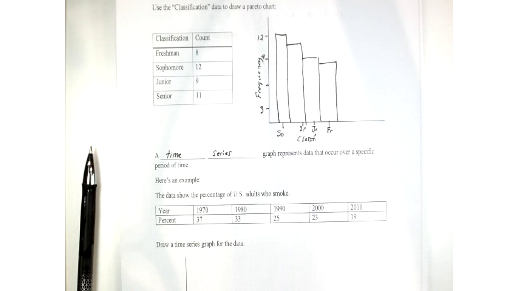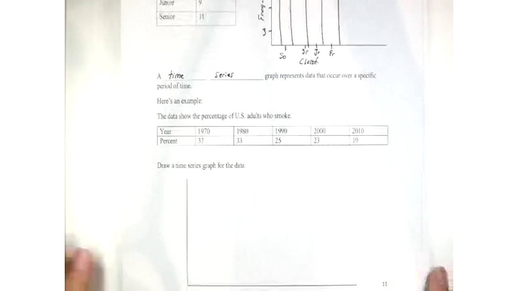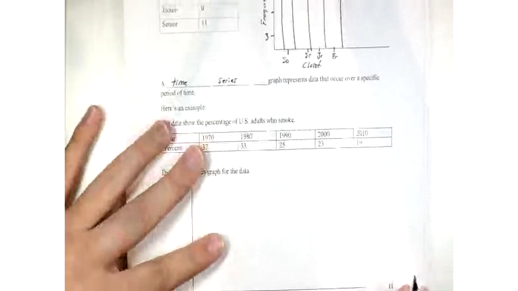So, let's go over an example, and it kind of illustrates this. The data show the percentage of U.S. adults who smoke. So, on the x-axis, we're going to have the year. So, this will be year. And this will be percent. So, we want to see how the percentage of U.S. adult smokers changes over this time frame. Does that make sense?